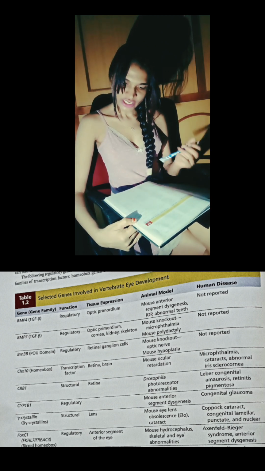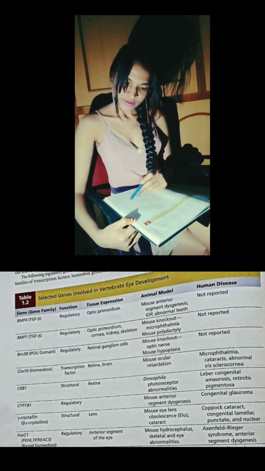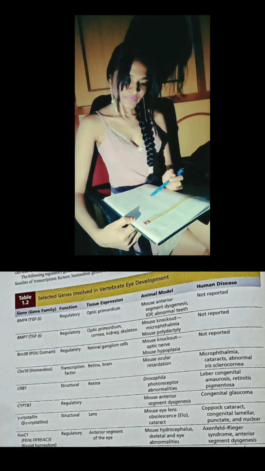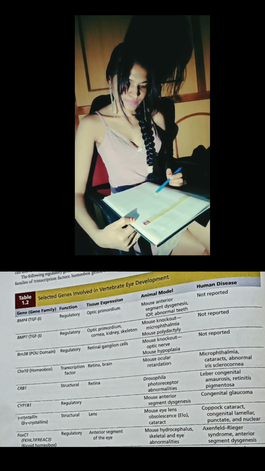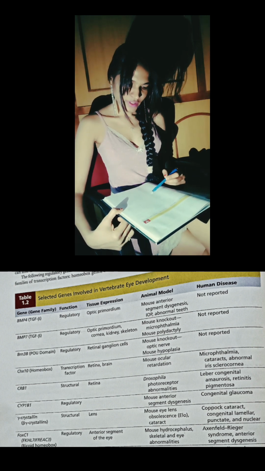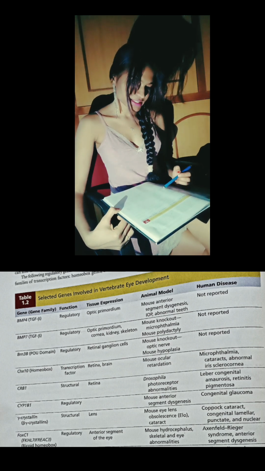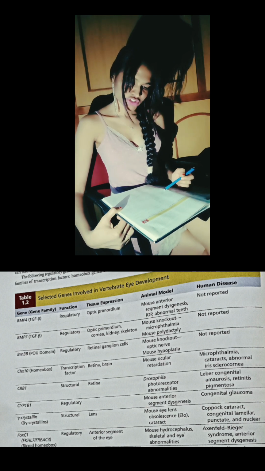Gene FOXC1, FKHL7 or FREAC3, forkhead, its function is regulatory, tissue expression anterior segment of the eye, animal model, mouse hydrocephalus, skeletal and eye abnormalities, human disease Axenfeld-Rieger syndrome, anterior segment dysgenesis.